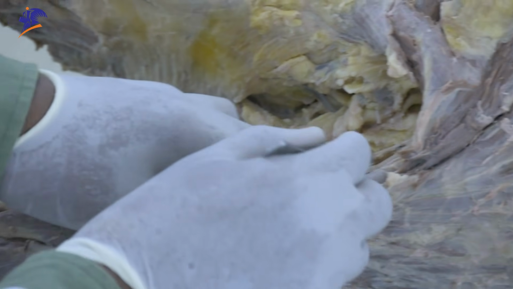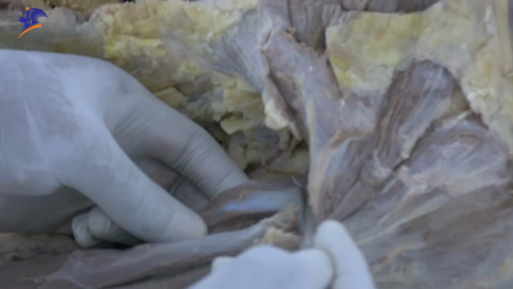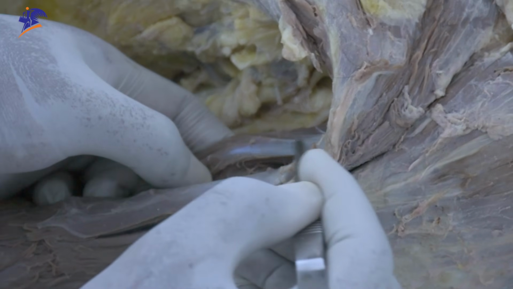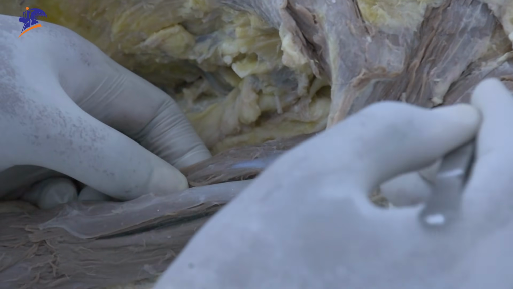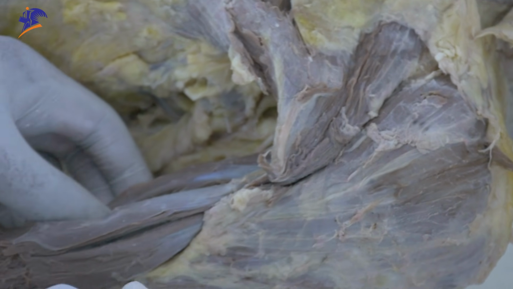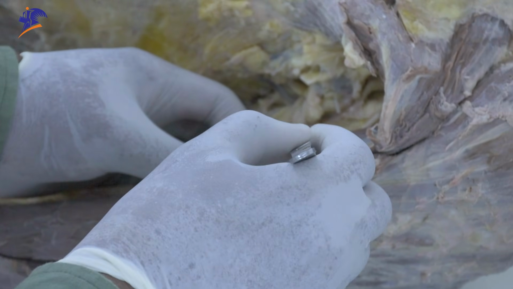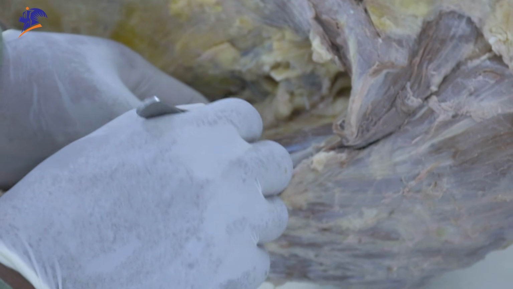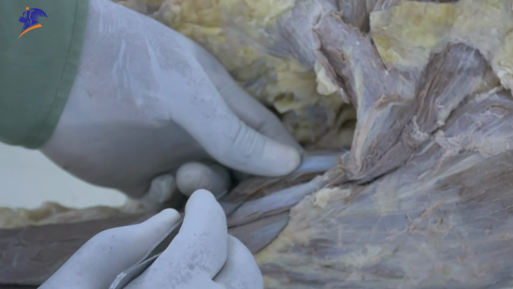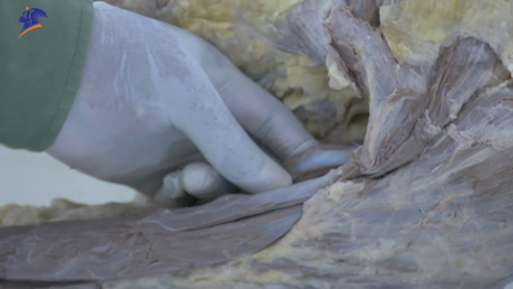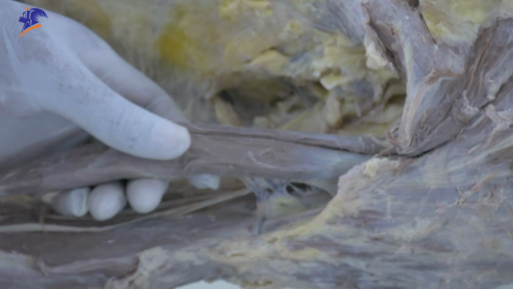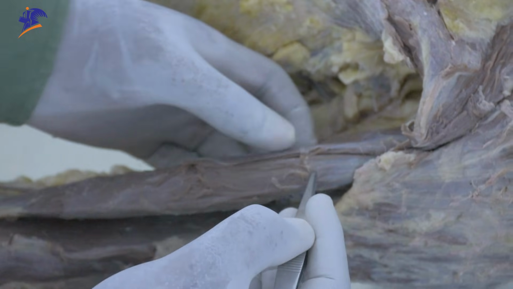The final muscle, this one, is called the coracobrachialis. It originates from the coracoid process and inserts into the humerus. It assists in flexion of the shoulder joint. It's also innervated by the musculocutaneous nerve. So these are the three muscles of the anterior compartment.